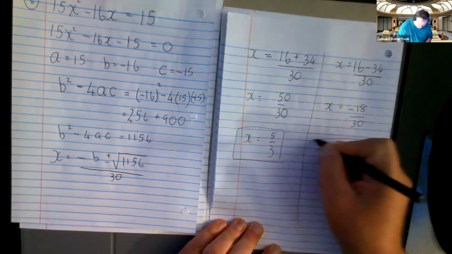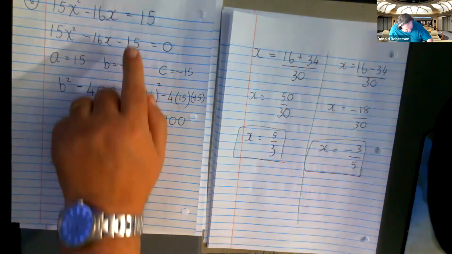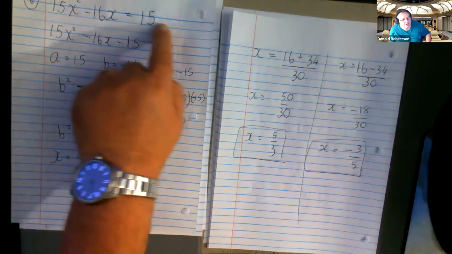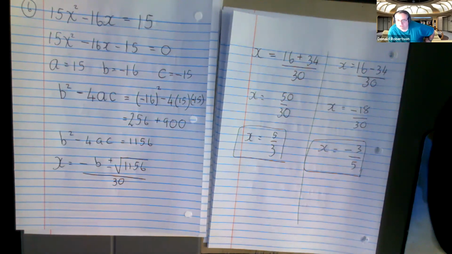And that gives me my second answer. 5/3 and negative 3/5 are the solutions to this quadratic equation. And that is one ugly, ugly quadratic equation.